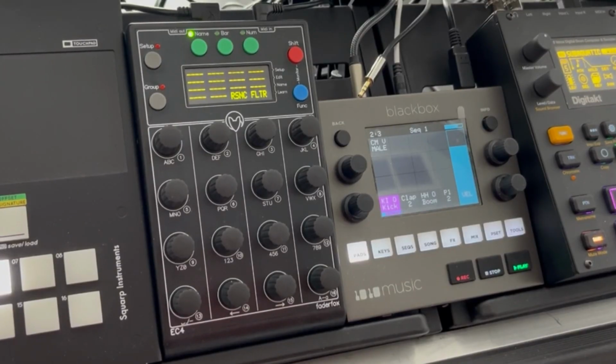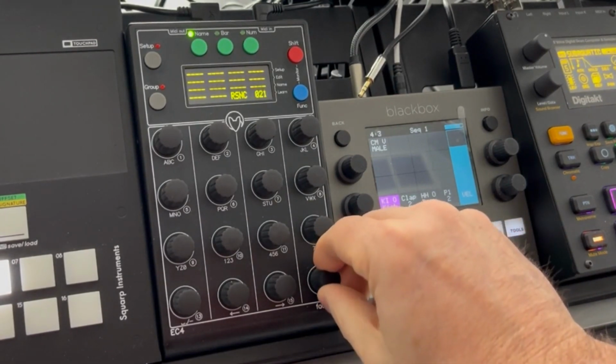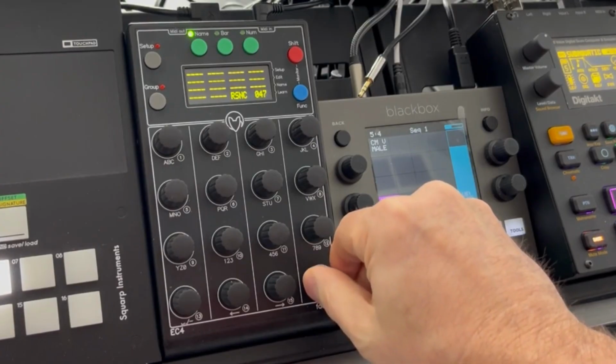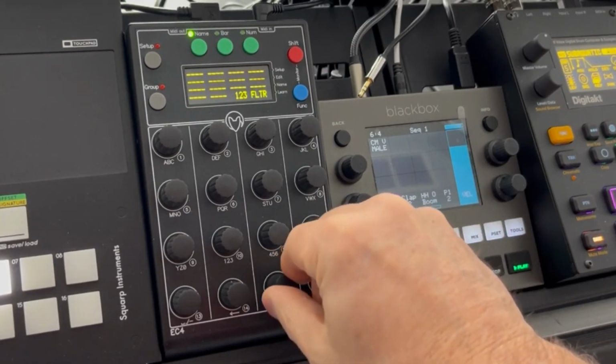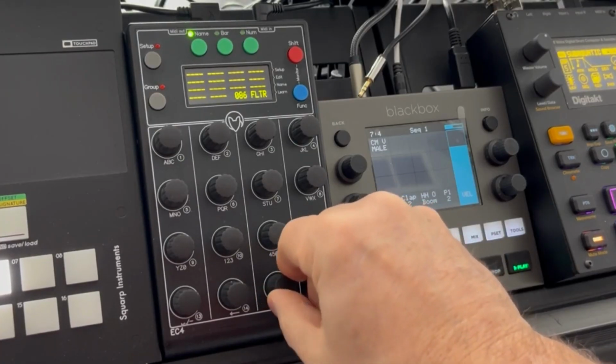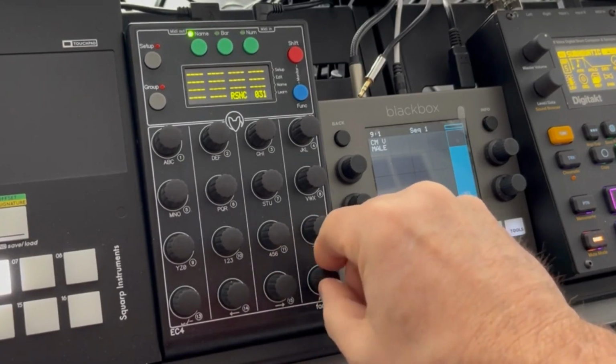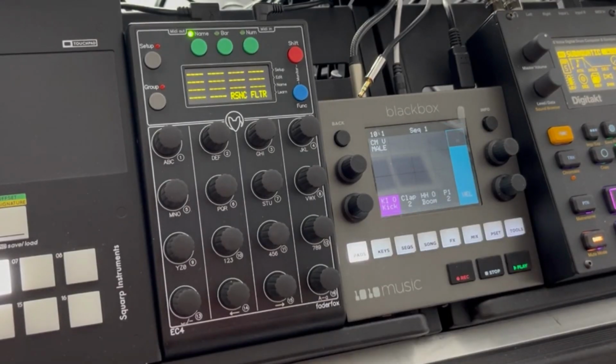So that little stab or pluck, whatever you want to call it, that's the Peak. So you can see the resonance and the filter frequency, those are both responding. So it's as simple as that.